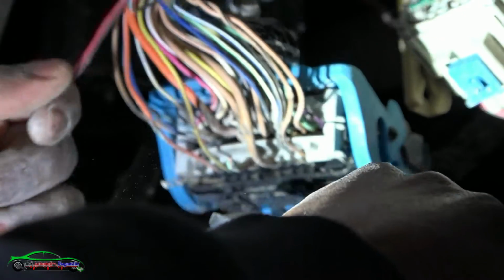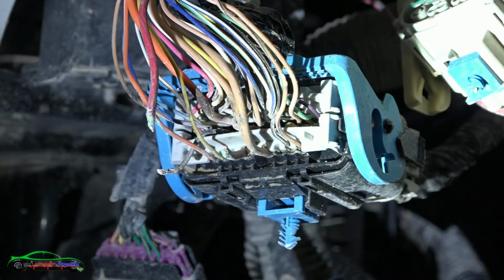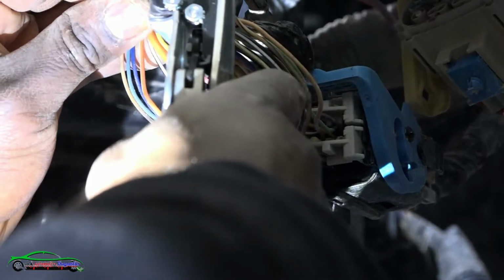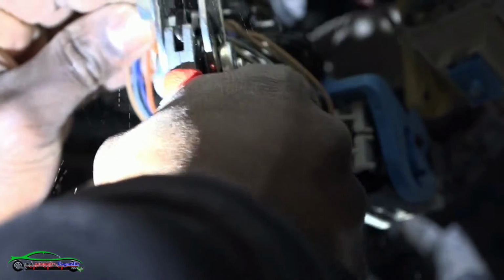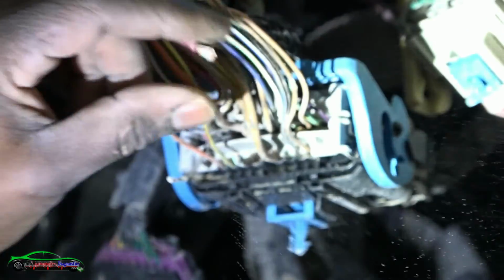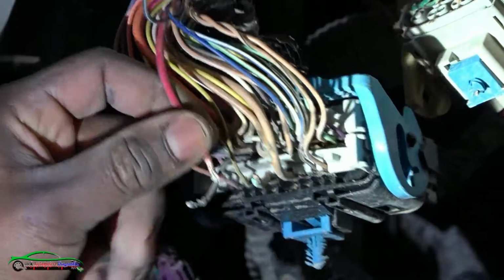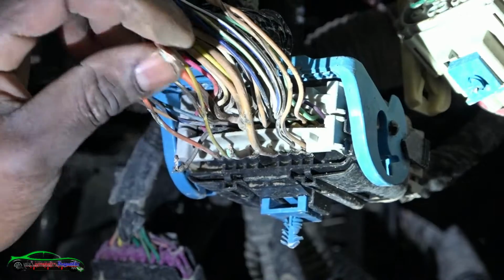I believe there is a power here, so to be safe, I'm gonna disconnect the battery, that's for sure. I'll be back, folks. I'm gonna disconnect the battery. Okay, battery disconnected, so now we are safe. Might be short. Should be fine, I guess.